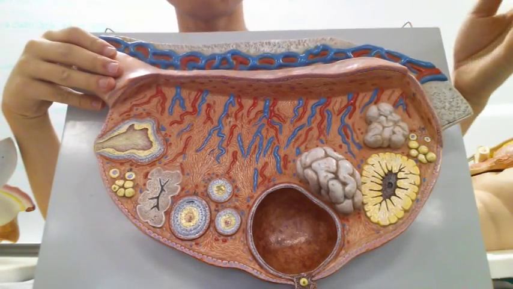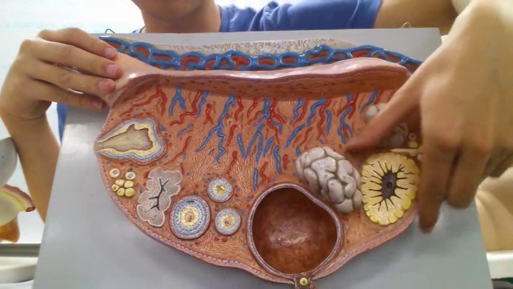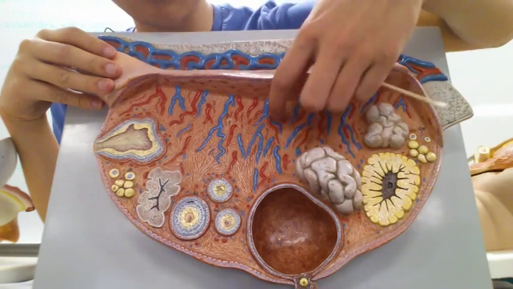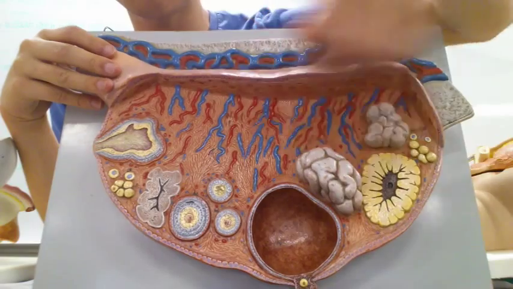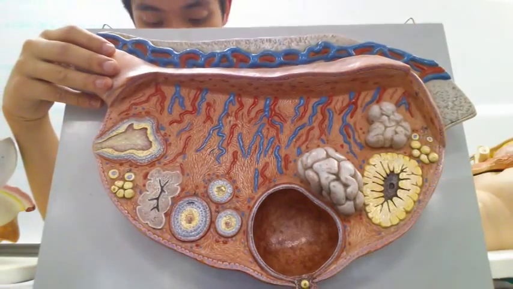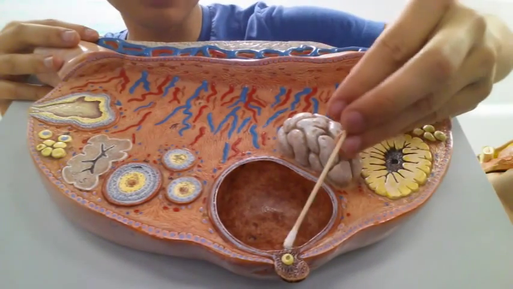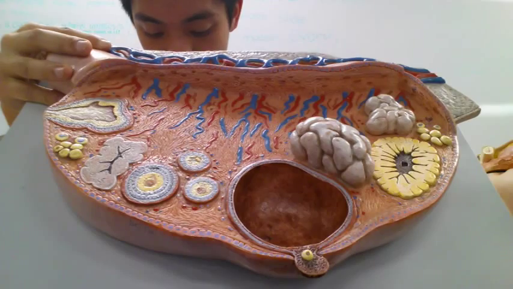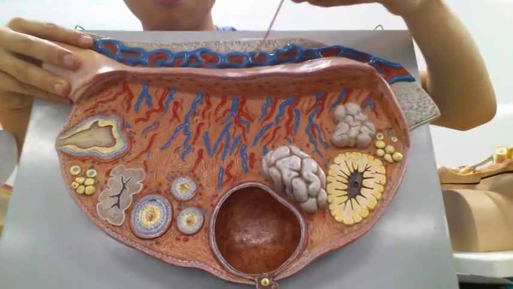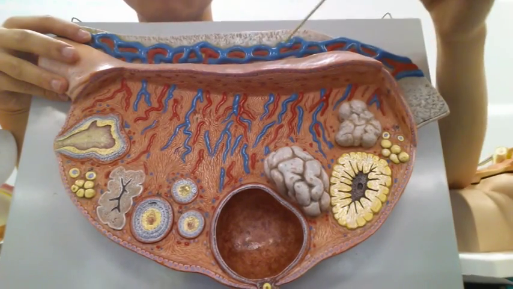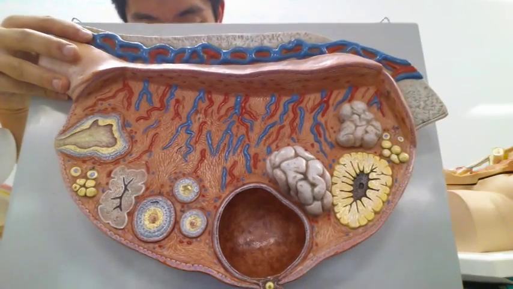You have the cortex and the medulla. So the cortex is this big section here where there's a lot of activity going on, while the medulla is this middle area where there's a bunch of ovarian blood vessels going in. So this is the medulla, this would be the cortex. You have the oocyte, which is this little guy right here. So this would be the oocyte. Ovarian arteries and veins. So the red ones would be the ovarian arteries, and the blue ones would be the ovarian veins.